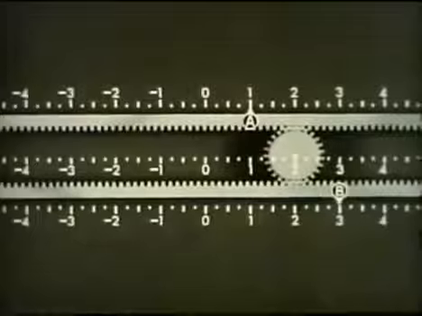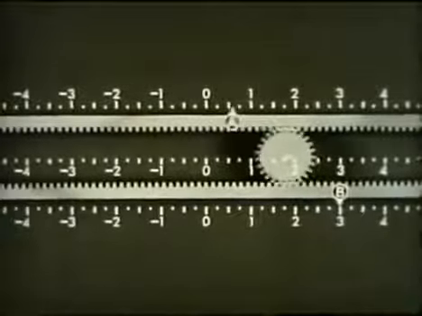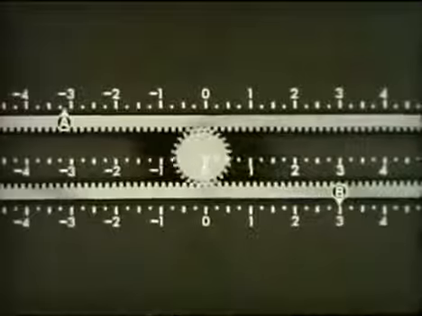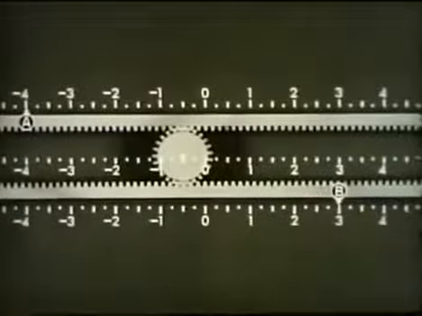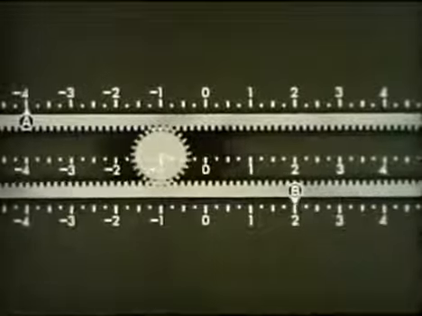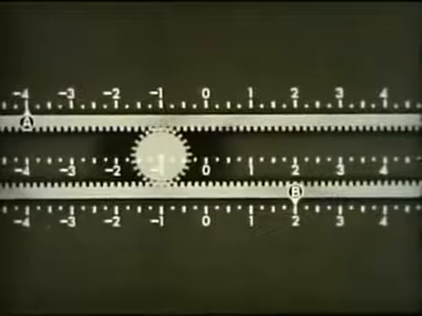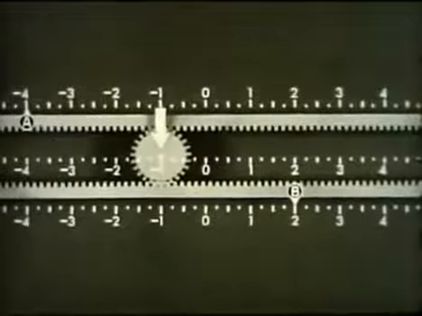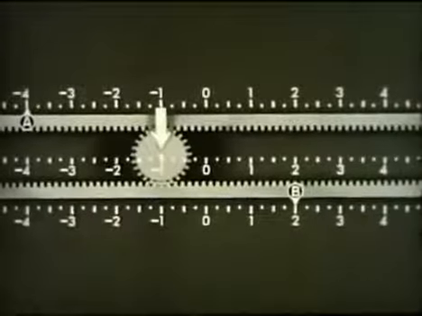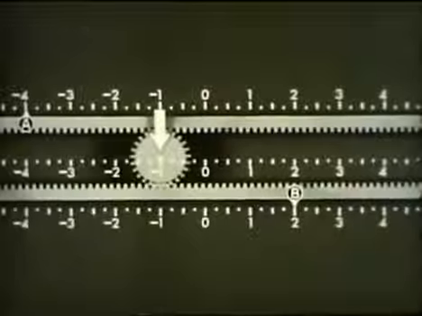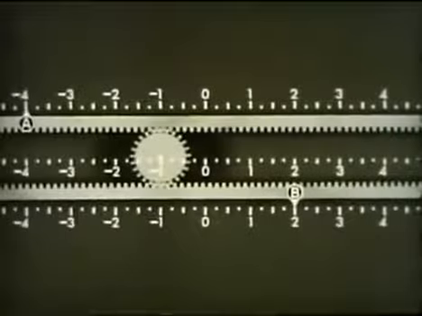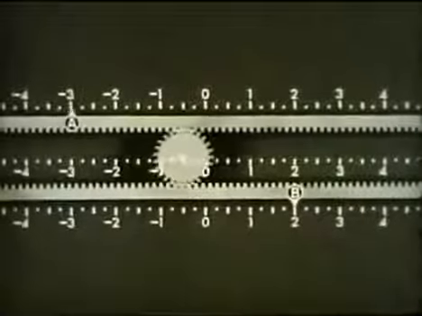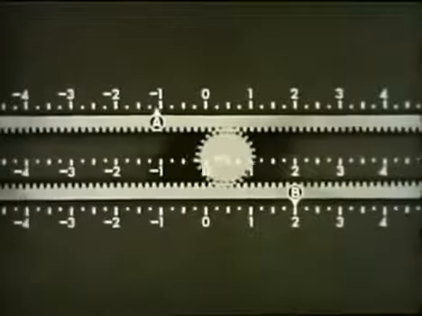As another example, move A to minus 4 inches and B to plus 2. The algebraic sum of the rack displacements is minus 2 inches, and the pinion center has moved to minus 1. Measured from 0, the change in the position of pinion center is always half the algebraic sum of the rack displacements.